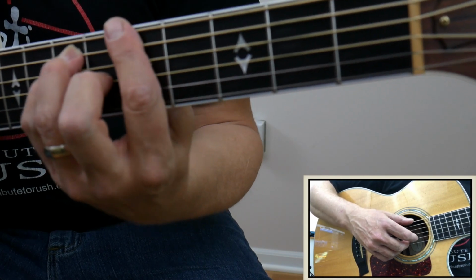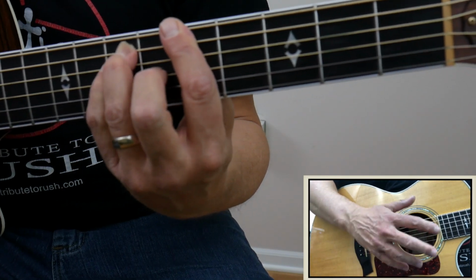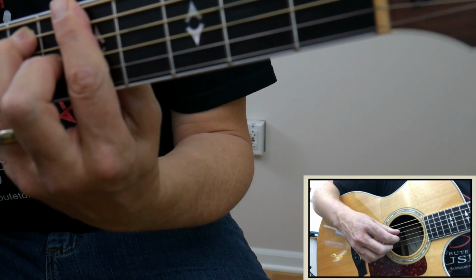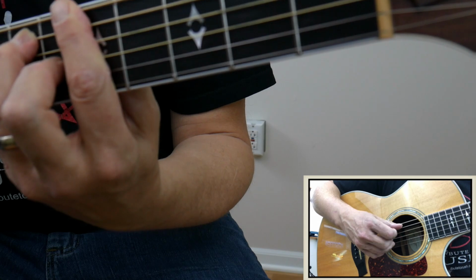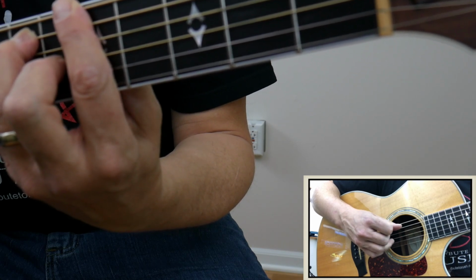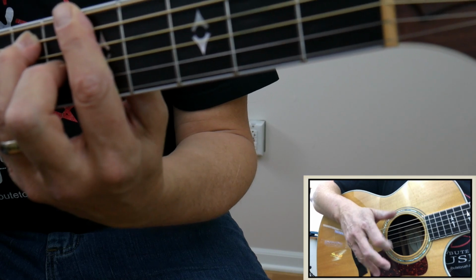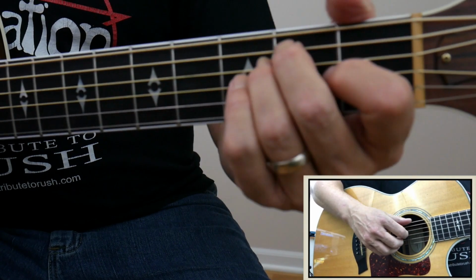And then we're going to go to the A major. The fingerpicking pattern is going to be the same as we did on the F sharp minor. So it's picked the same way. Note we closed right here. We started here, and then individual notes in between. And then we go to the E major.